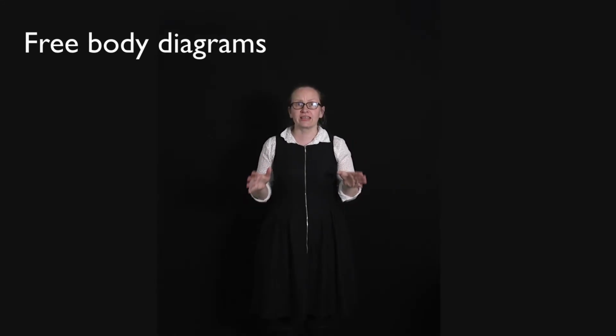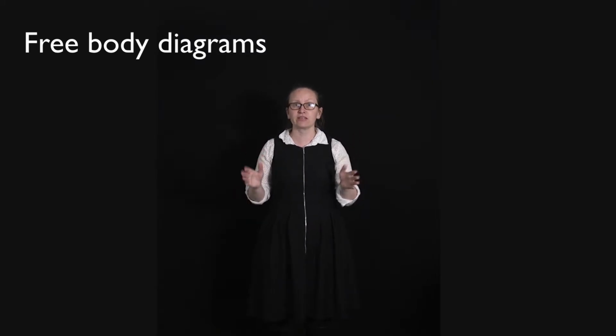We're now going to consider how to draw free body diagrams. Free body diagrams are very useful when you're dealing with forces. So a free body diagram shows all the forces that are acting on a single body. So let's draw a free body diagram now for a body with two forces acting on it.